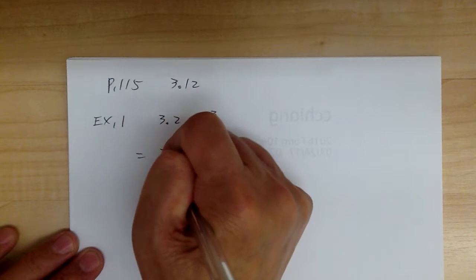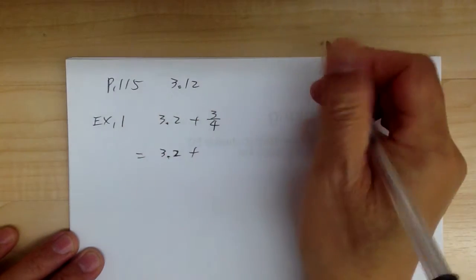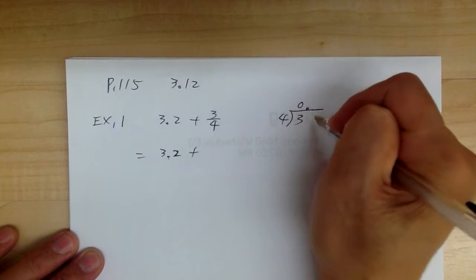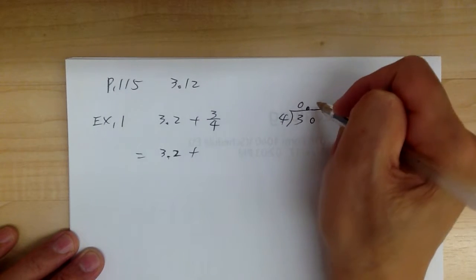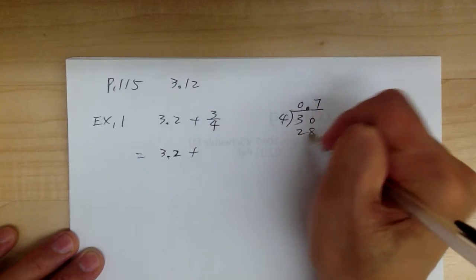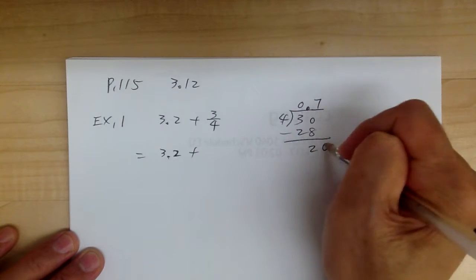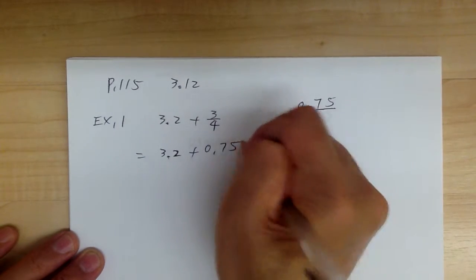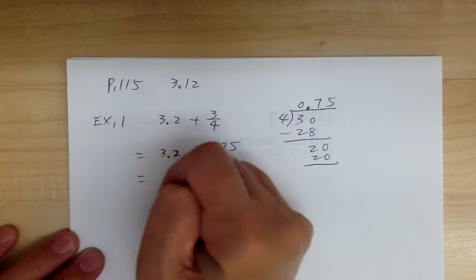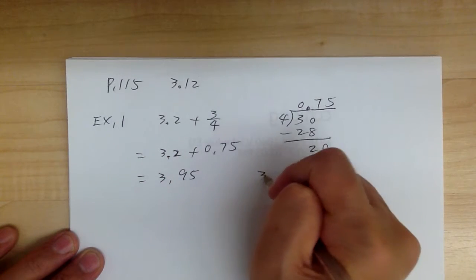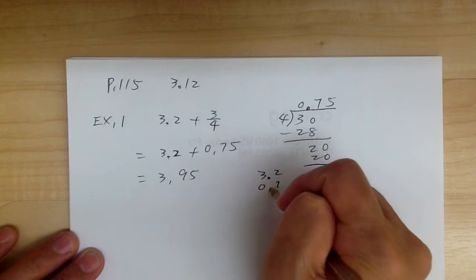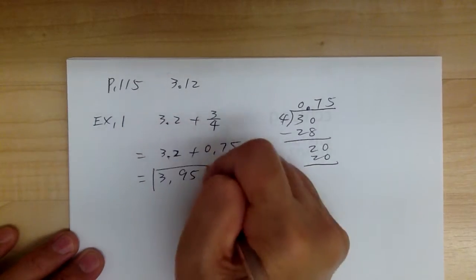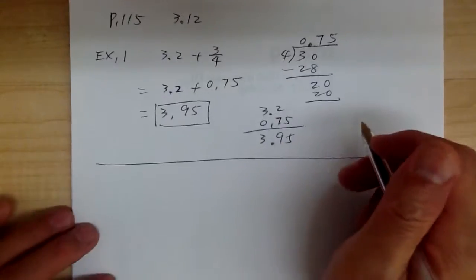So this is equal to 3.2 plus 3 over 4, you go and divide, right? 3 divided by 4 would be 0 point, and you add a 0. So 4 times 7 gives you 28, minus, so you get 2, drop the 0, 5, right? So this is equal to 0.75. And then you can go and add, so this is going to equal 3.95, right? 3.2 plus 0.75. When you add, you get 3.95, right? So again, convert into decimal, or you can convert into fractions.